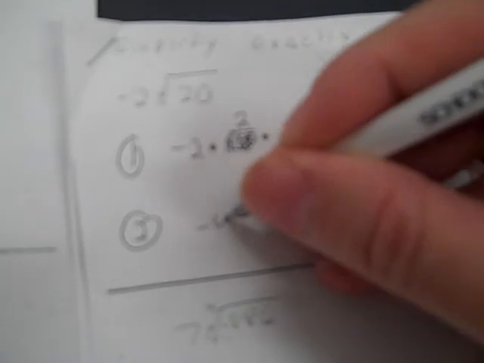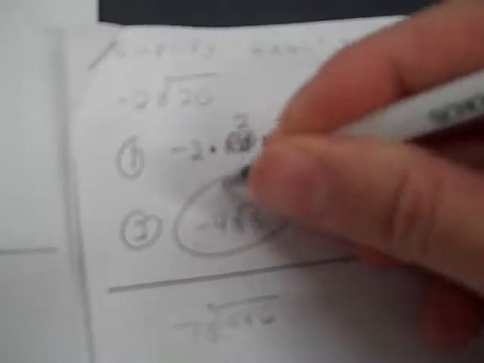Now your second step, now you have two coefficients. Okay? -2 times 2 is -4. So -4 square root 5.